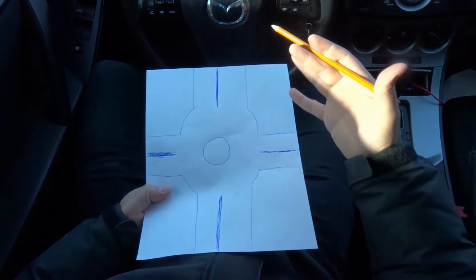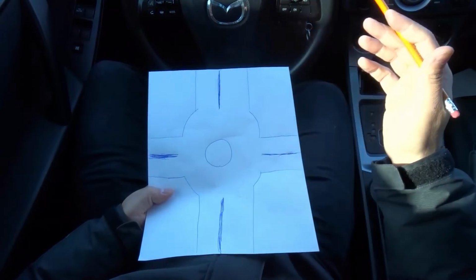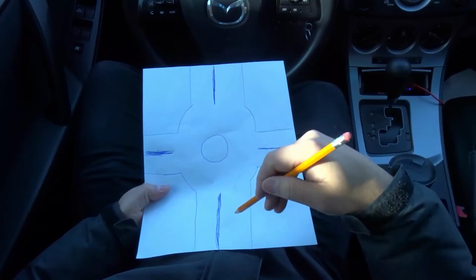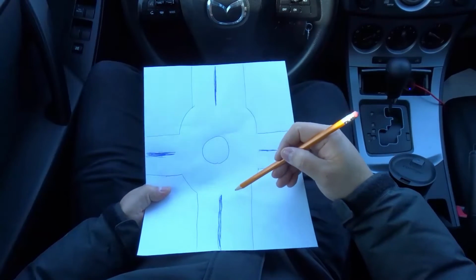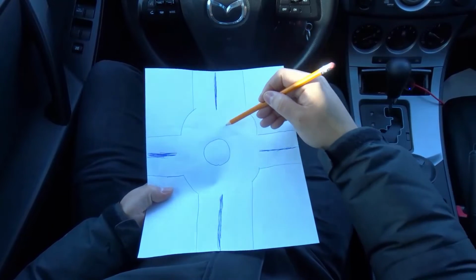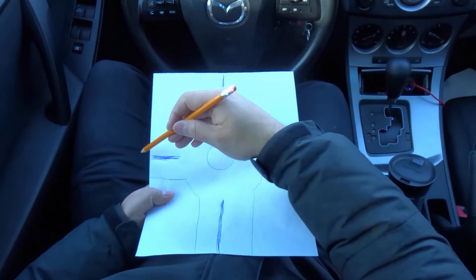It's like when there's a curve in the road. You don't have to signal, you just follow the curve in the road. Very simple. If you were turning left, okay, you would approach the intersection, you would signal left, you'd go all the way around, and you'd exit out like that.